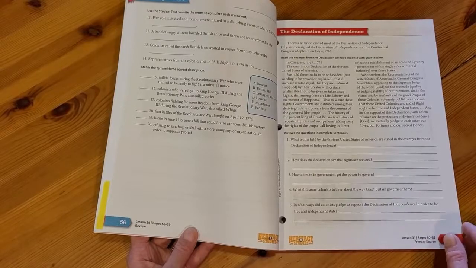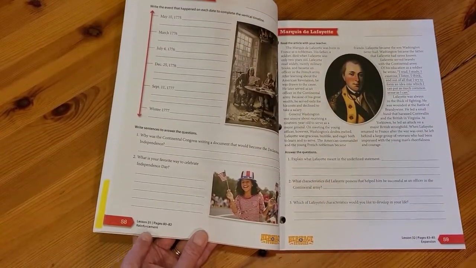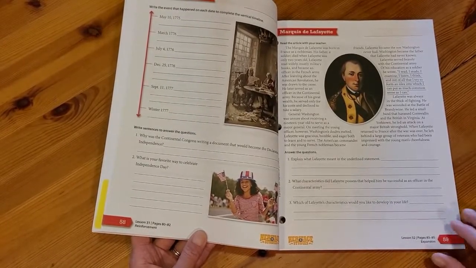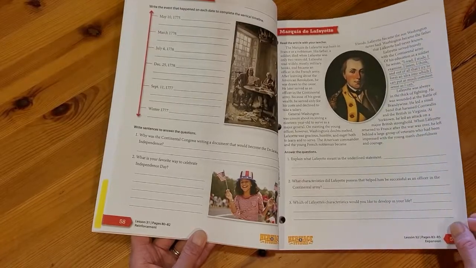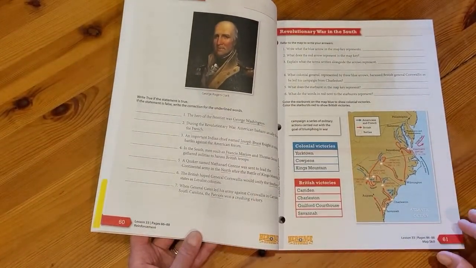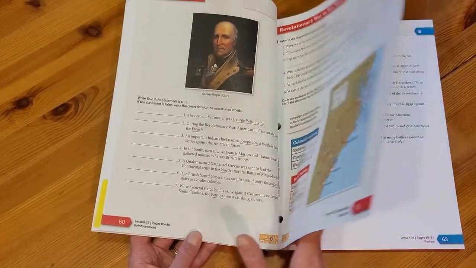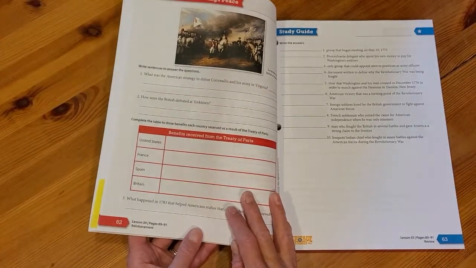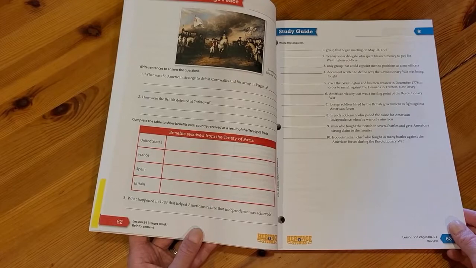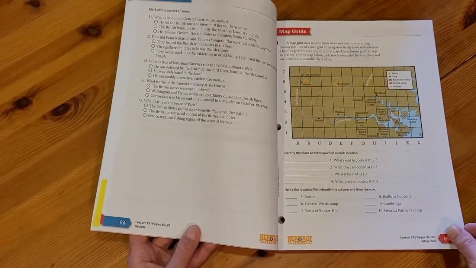I also want to point out that at the bottom of these pages, we actually have a lesson number and page numbers and what type of activity these are. So if your child can't find an answer or doesn't remember where they saw it in their textbook, they can look at these page numbers and then go look it up in their student textbook. This is a great study skill to be building with your children. Here's another study guide. So this is another review page. And then we've got a map skill page.